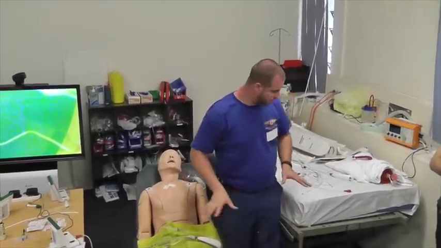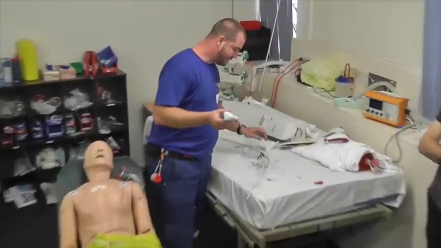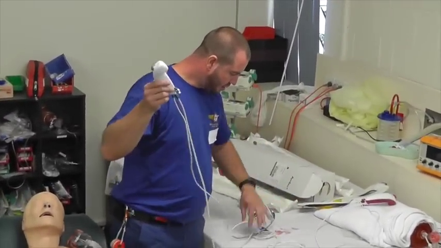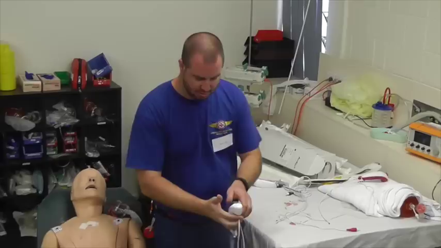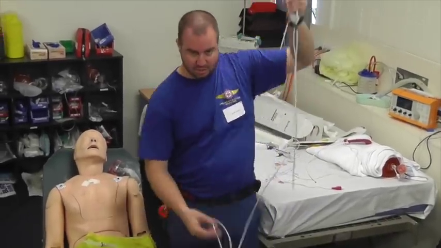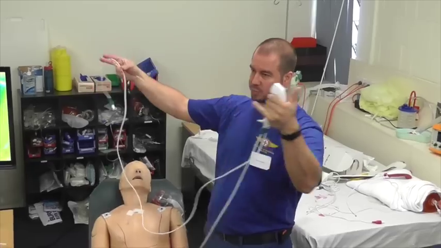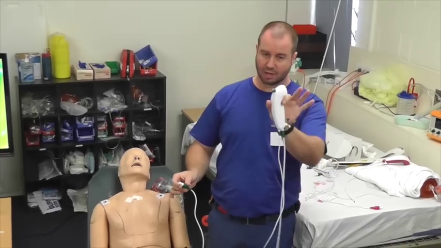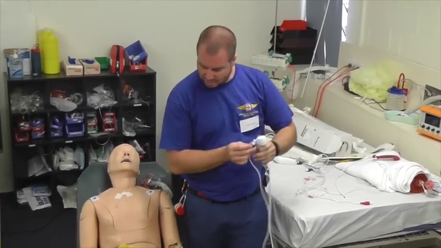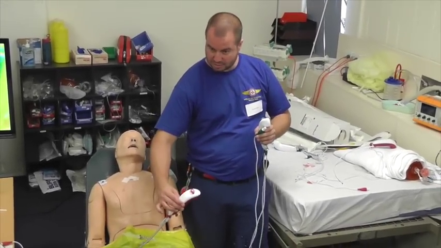The equipment. Now, the nice thing about this stuff is it's pretty nuts and bolts, it's pretty robust, and it works. They're not your $17,000 Pentax scopes that we have in our hospitals. They're much cheaper, but they work for our purposes. The green ones are the operational ones. The red ones are the training ones.